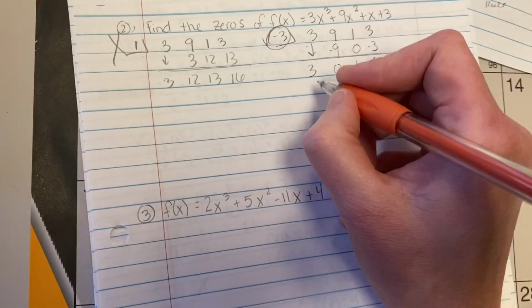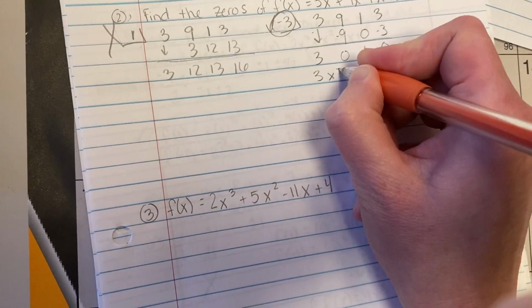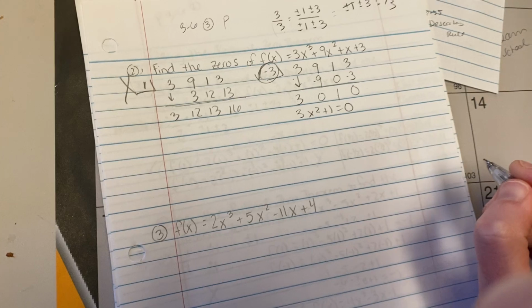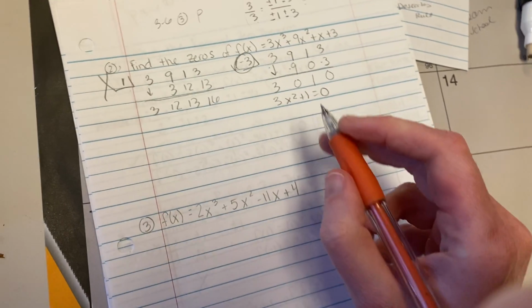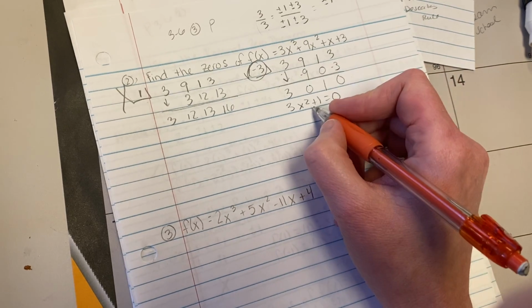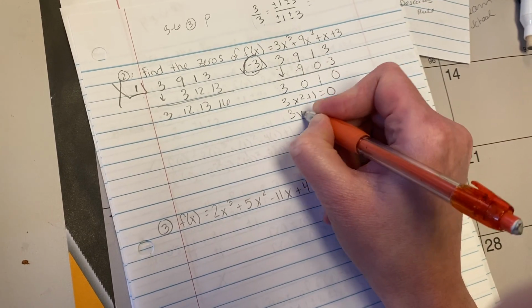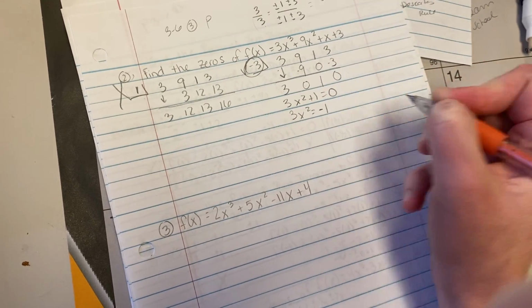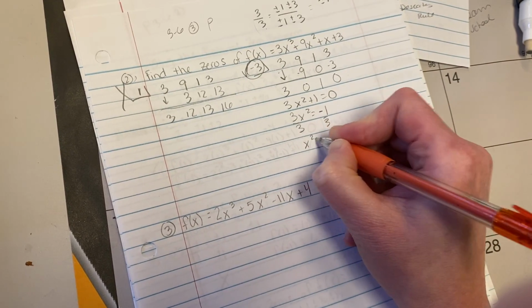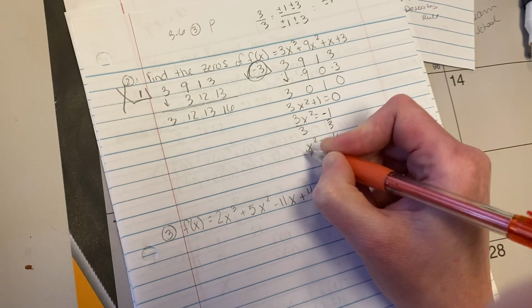Okay, so then I'm going to factor. So I got 3x squared plus 1 equals 0. This time, I don't even have to factor anything. I just have to bring that 1 to the other side. So that's negative 1 divided by 3. So now I have x squared equals negative 1/3.